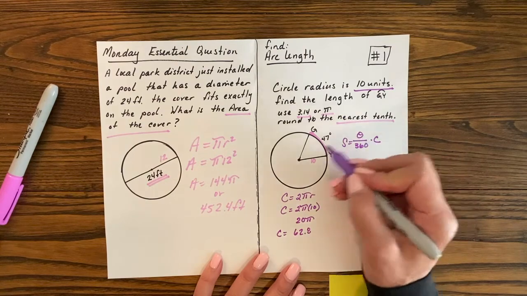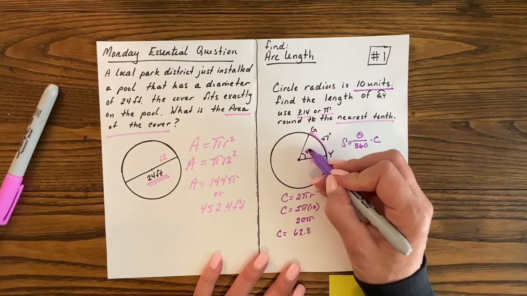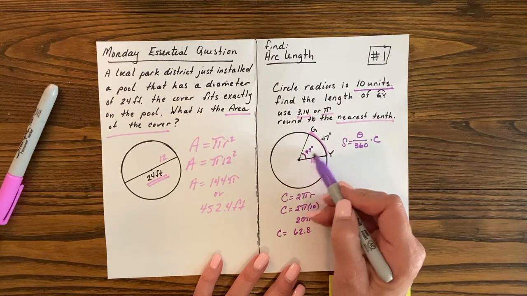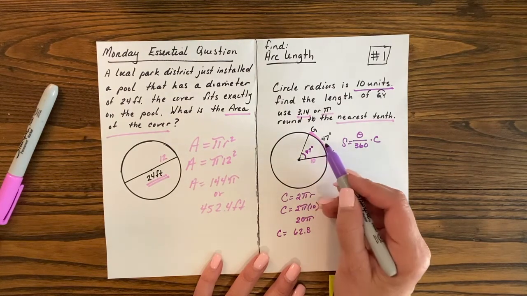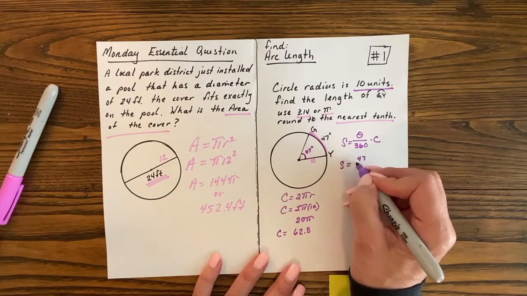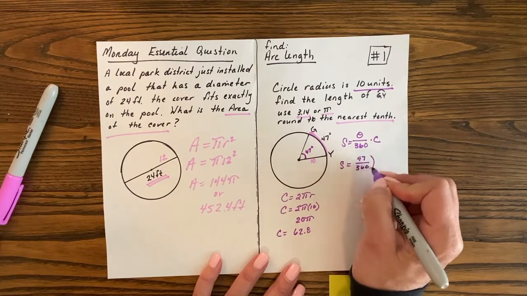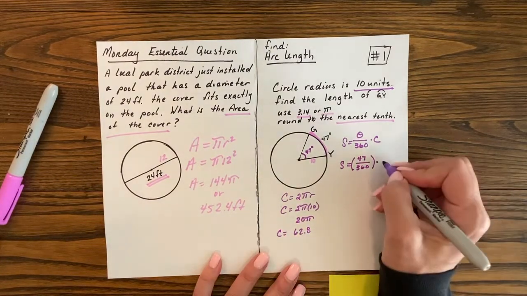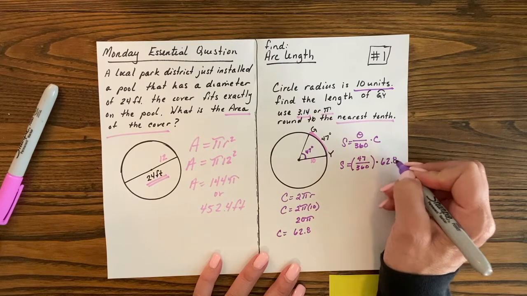Now we can plug that into our formula. We know our theta is going to be the degree measure here, 47 degrees. We know that that's the same as our arc degree measure because of what we learned yesterday for central angles. So S equals 47 divided by 360 times what we got here for C, which is 62.8.